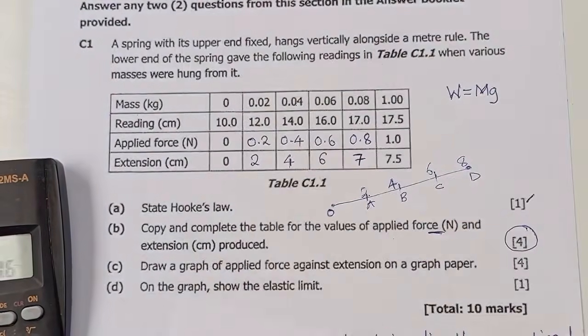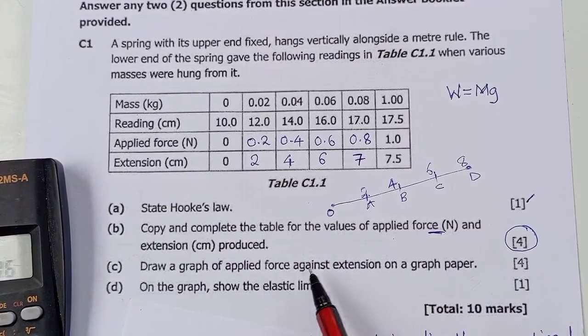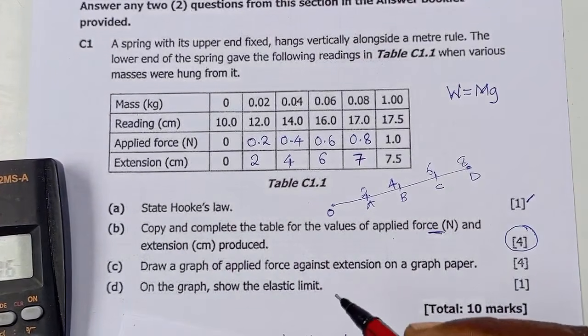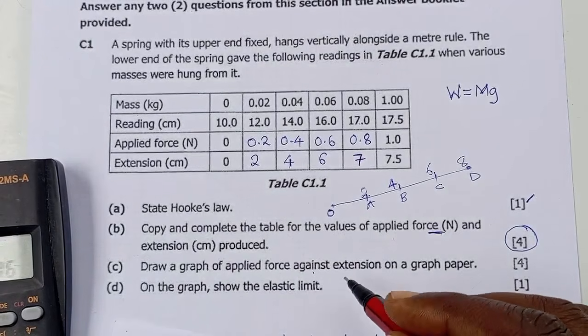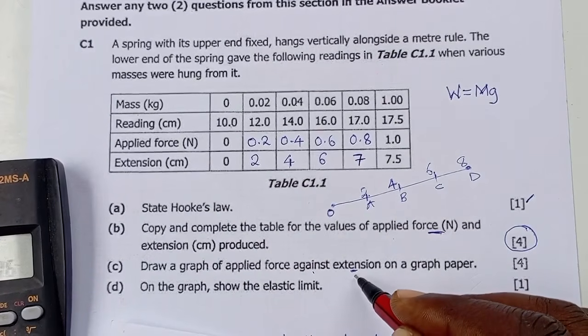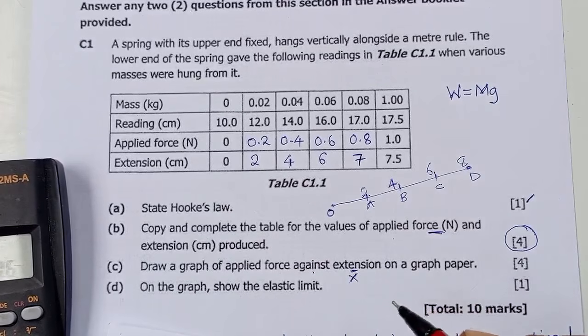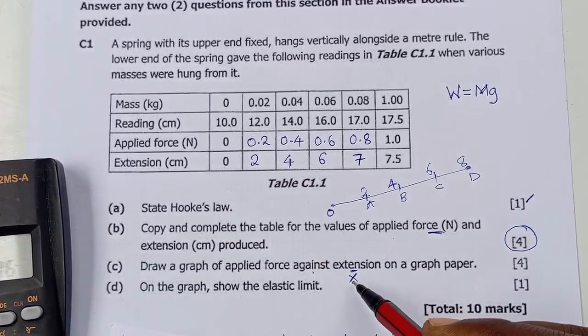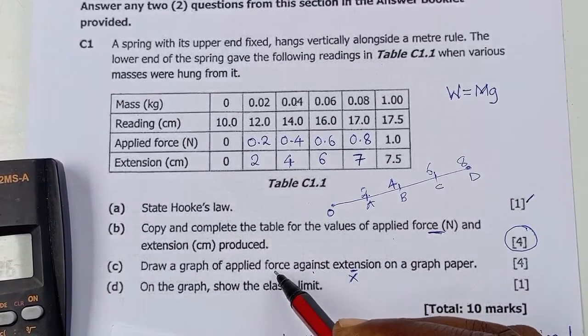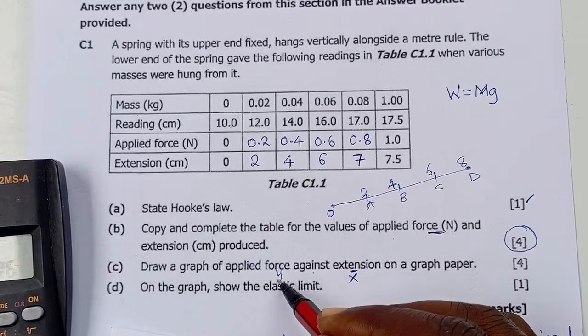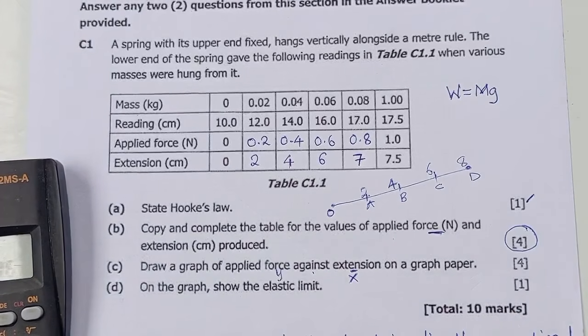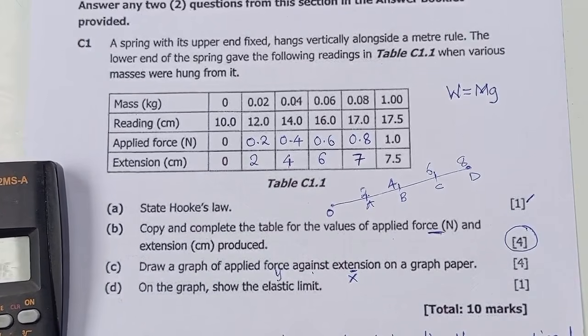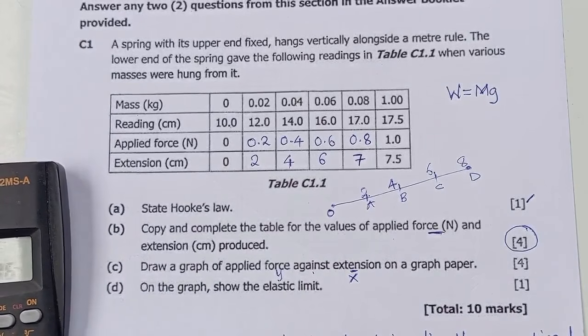They are telling me to draw a graph of applied force against extension. So against the extension, meaning this extension is on the x-axis. This is what you need to know. Then force is on the y-axis. So against what is given, that thing that is given, is on the x-axis.